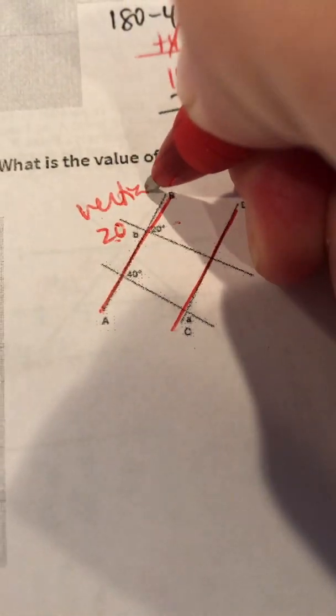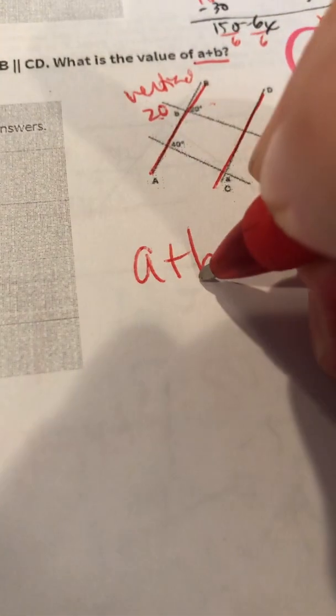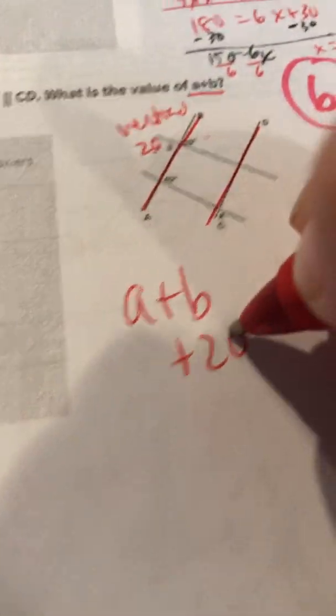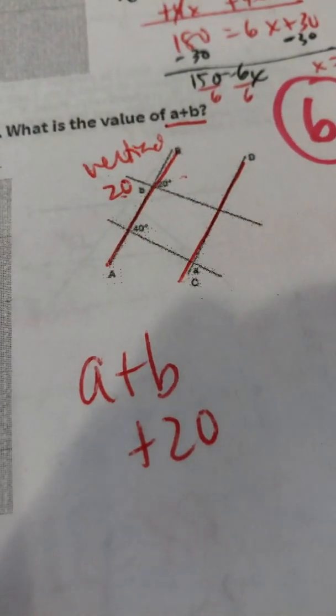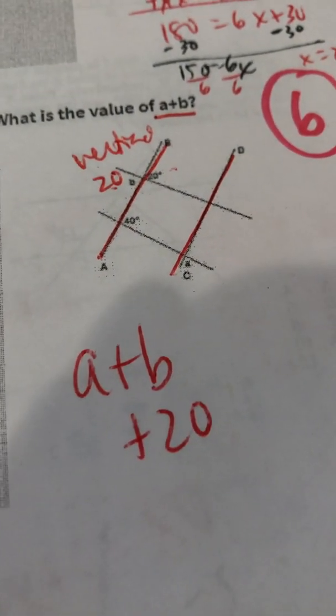Okay, another toughie. So it says AB and CD are parallel. So this is parallel to this. And we can see, even visually, these are not parallel. Okay, but it says, what is A plus B? Well, right away we know B is 20 because of vertical angles. So we've got A plus B, that's the question, and we know B is 20. So we know A is going to be the booger, right? That's where we are.